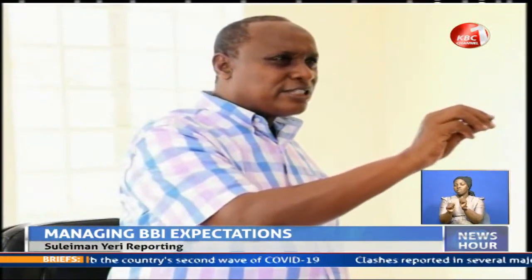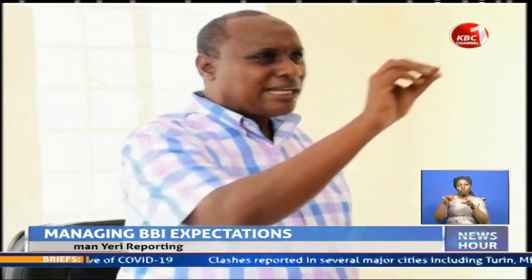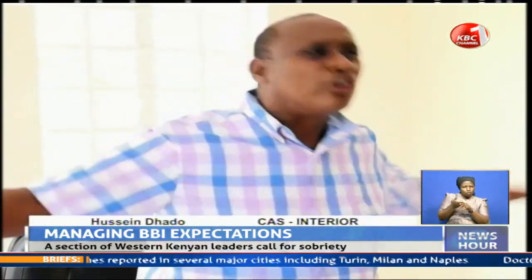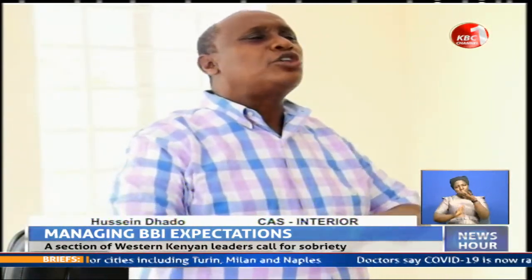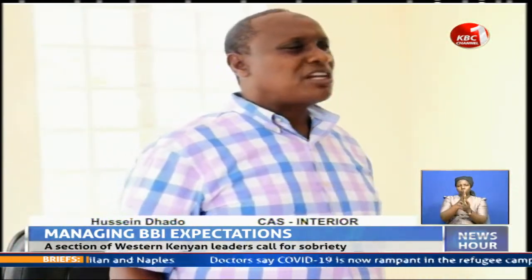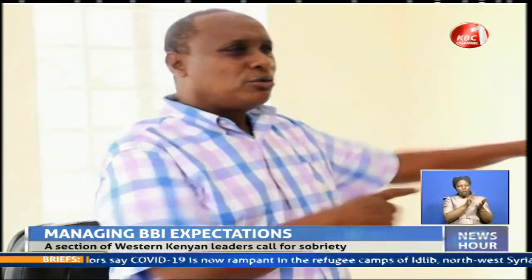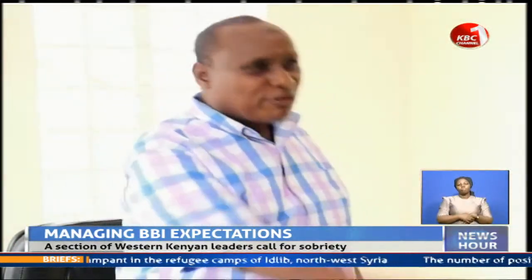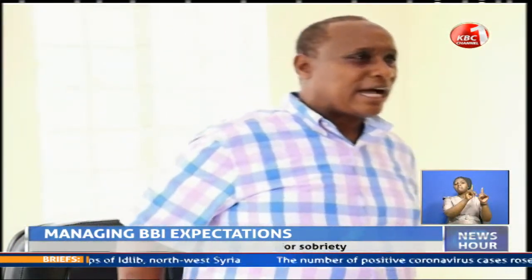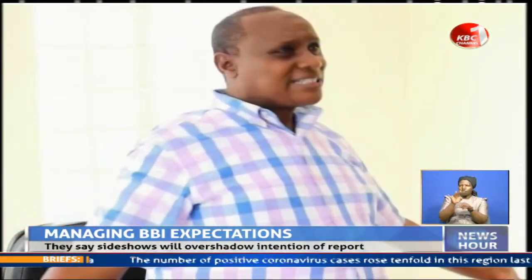What is the difficulty of adding a few positions at the top to balance the regions ili winner takes it all iondoke katika Kenya hii? Alafu mtu anasema wanajipangia wao tu, wanaweka gharama. Mbona hii 47 county government haijasemekana ni gharama? Look at it from that angle.